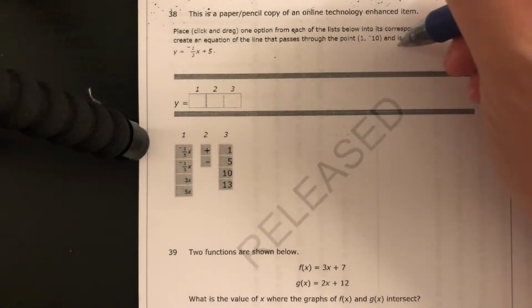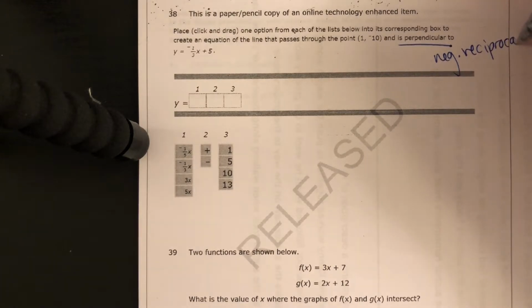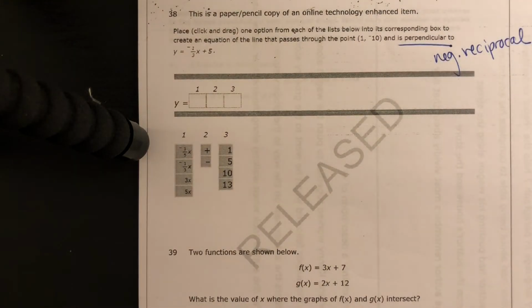All right, so this is looking for perpendicular. When I'm doing a perpendicular slope, I'm going to take the negative reciprocal, which means I'm going to make the sign the opposite and flip the fraction.